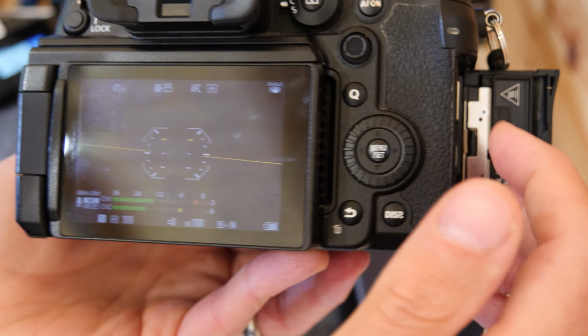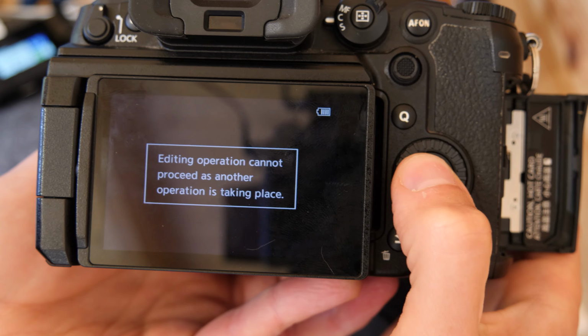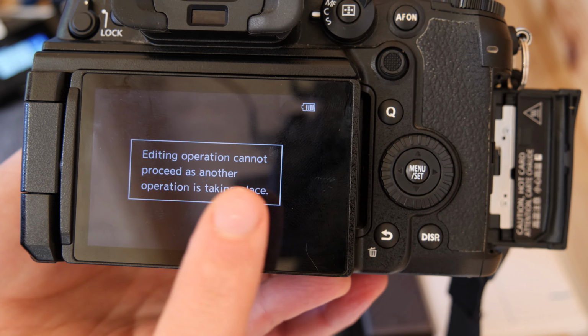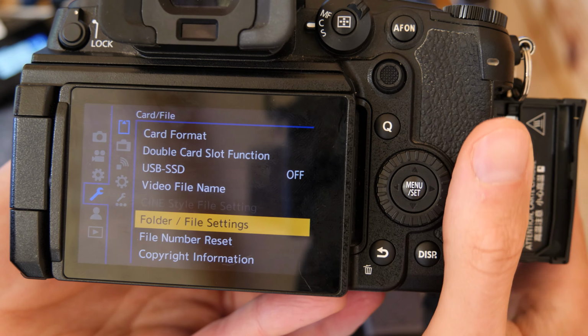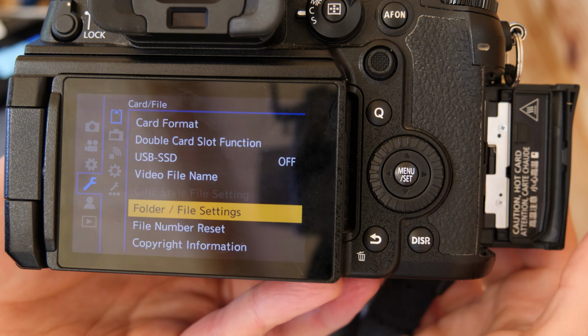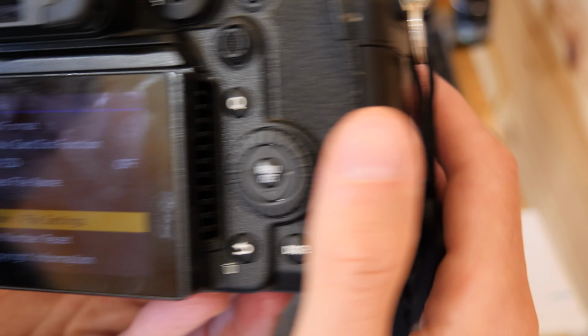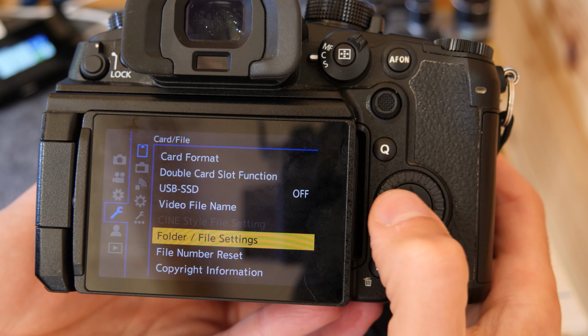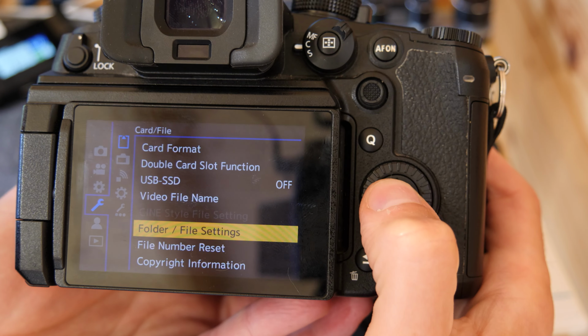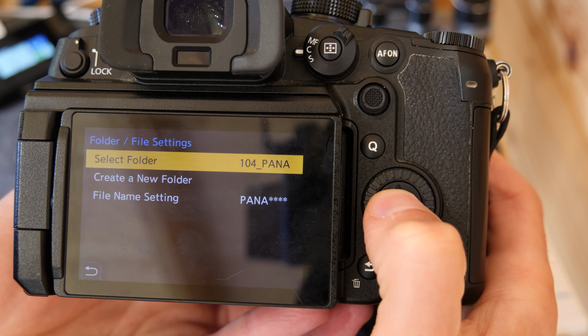And then if you put the cards in, you'll also find when you first load them up, you'll get this editing error. It's basically saying that the cards are doing something. So if you try and do this straight after startup, you'll find that you just need to wait for a minute and it will sort itself out. And then once that's all done, you can click on the folder and file settings.